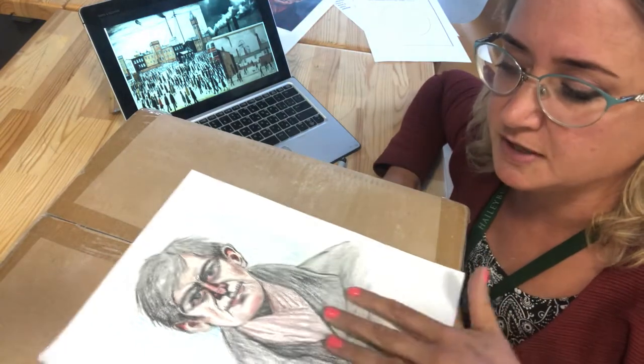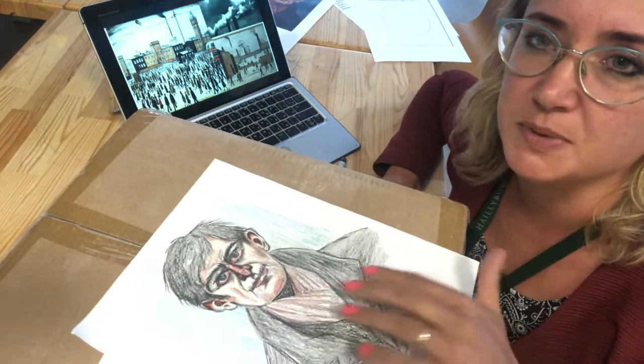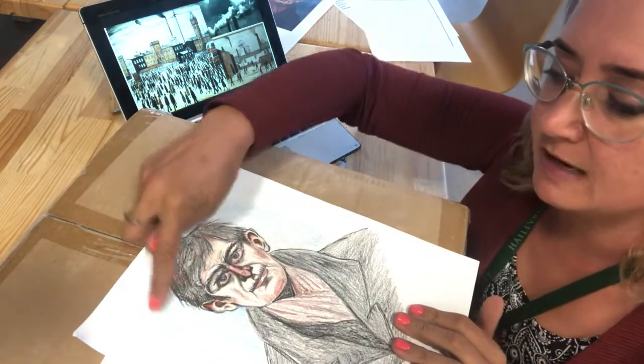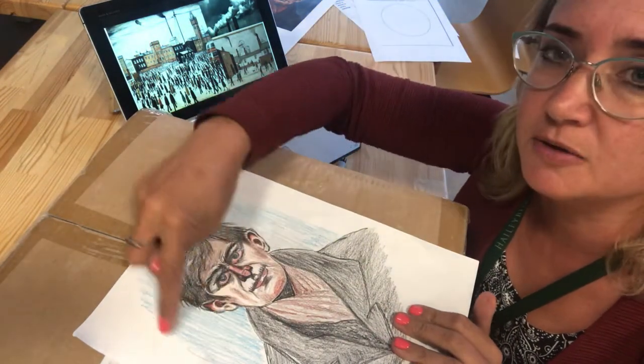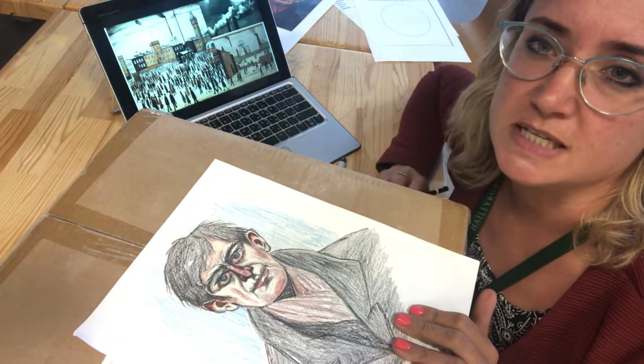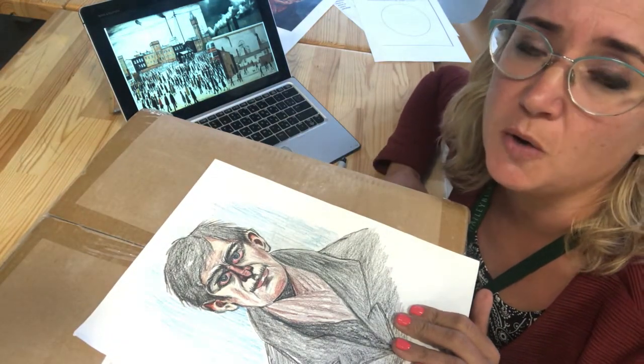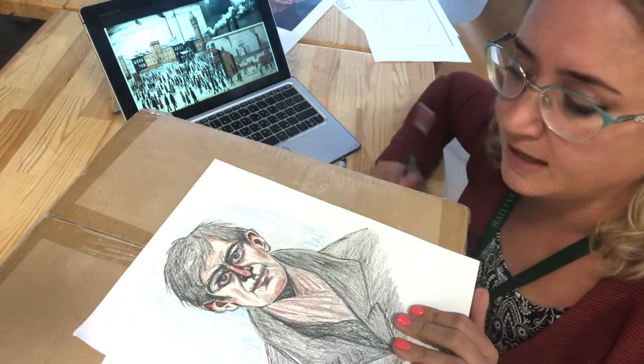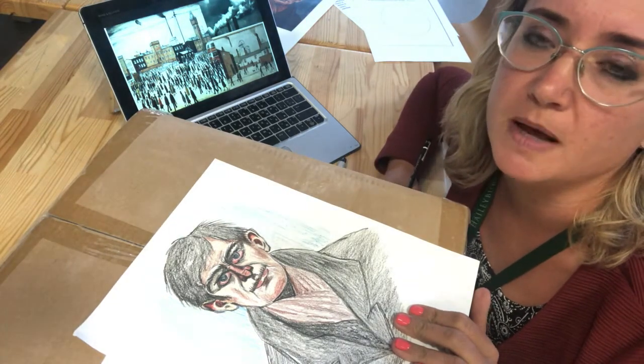So now that you've done your picture of one of Lowry's workers, in the surrounding area, in the background, behind the portrait, we're going to add in the industrial city, so the factories with smoke behind him, okay, or her if you decide to draw a woman.